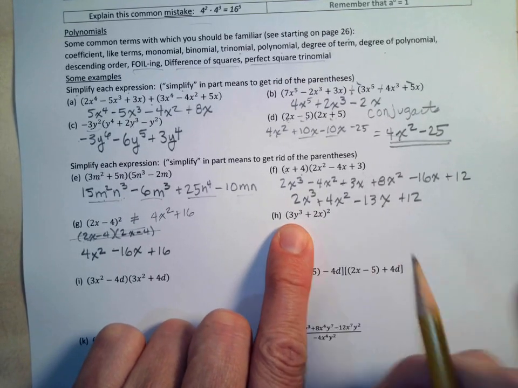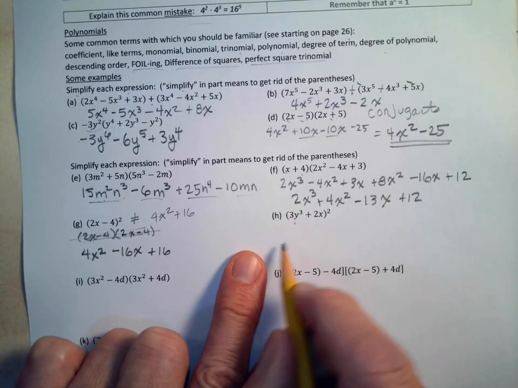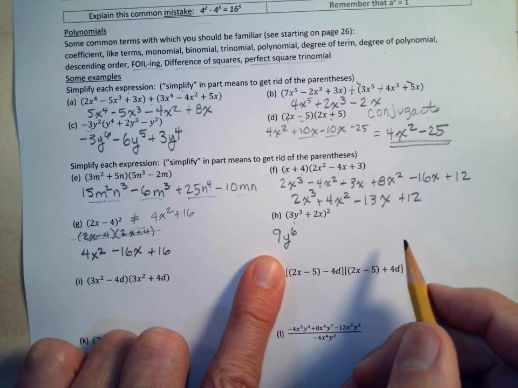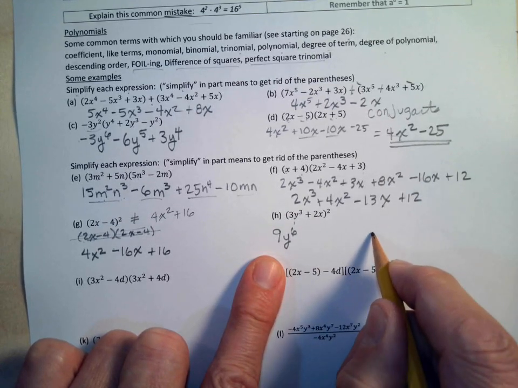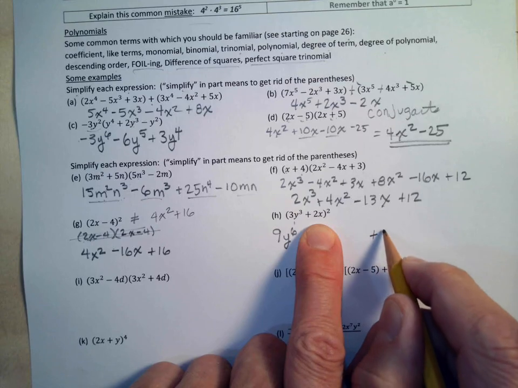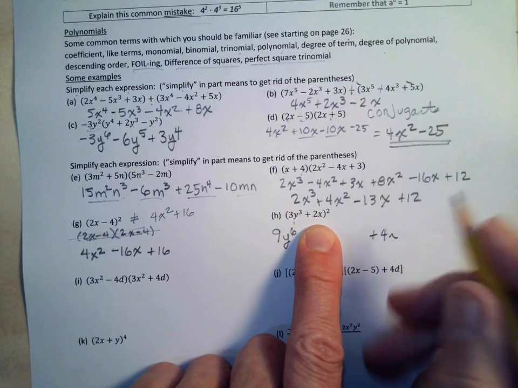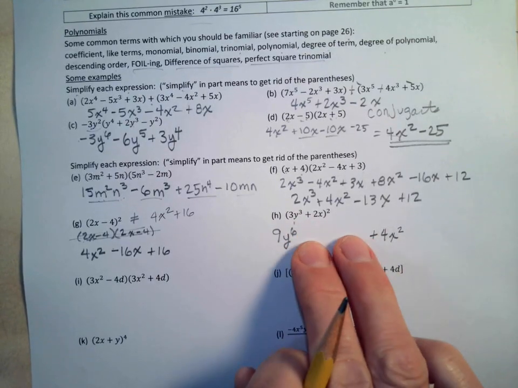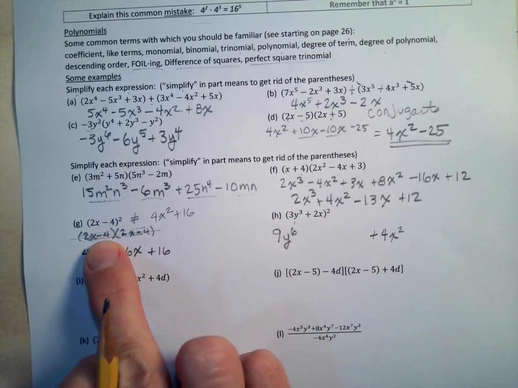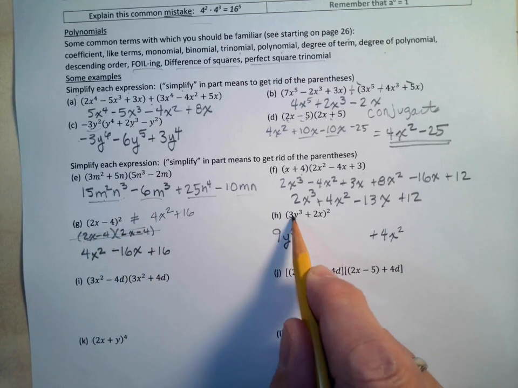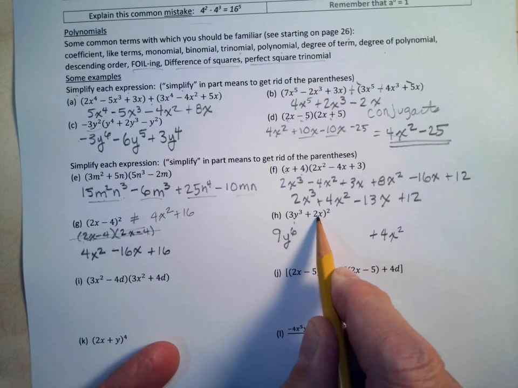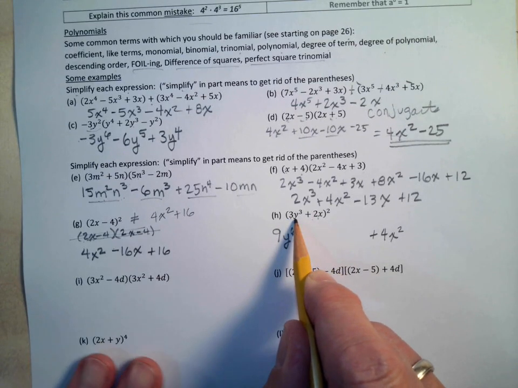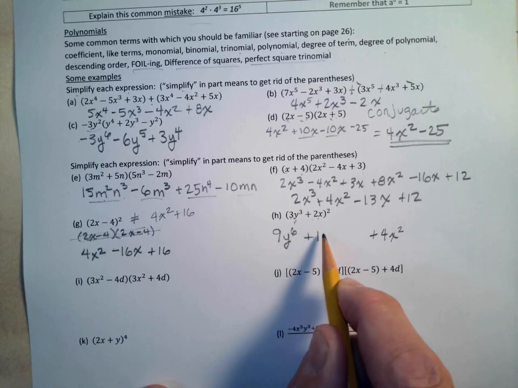So this one, it's going to be the first term squared, that's 9y to the 6th. And then let's think about the last term. The last term is going to be this one squared, so plus 4x squared. And then the center term. When we FOIL this out, we'll get 2 like terms, just like we saw for this one. So it's this times this, but doubled, because there's going to be 2 of them. So 6xy cubed, but double that. So plus 12xy cubed.